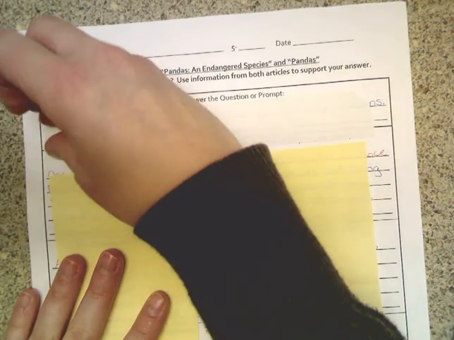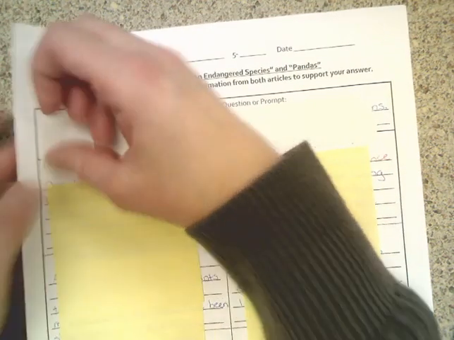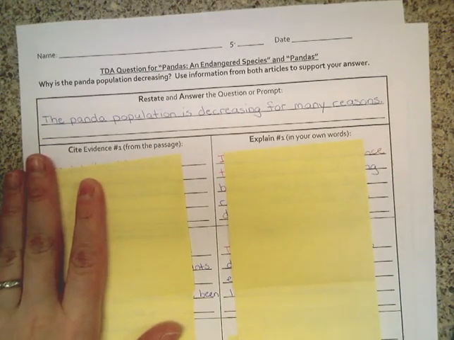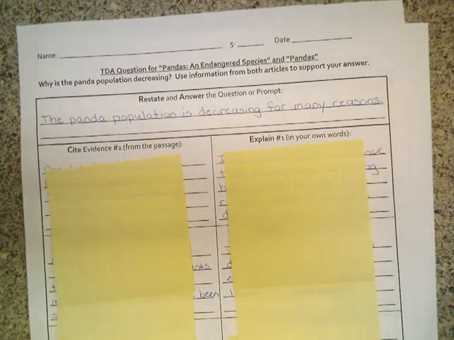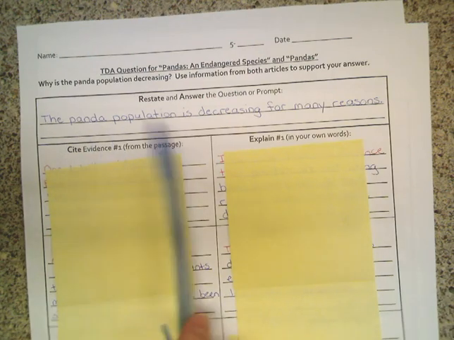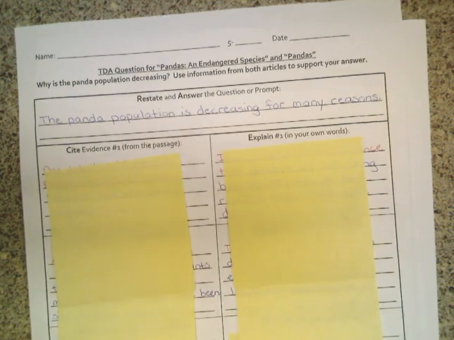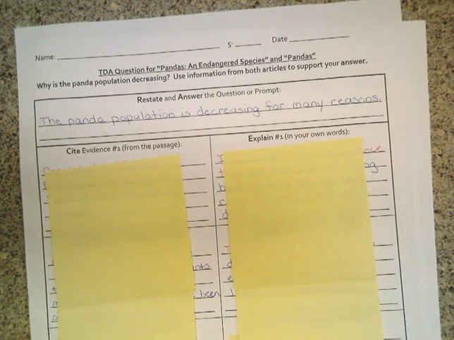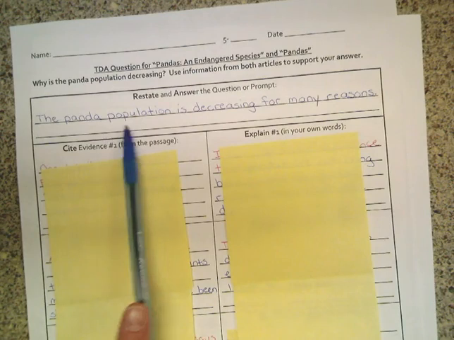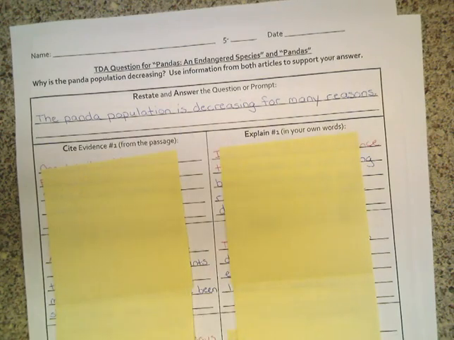Restate and answer the prompt question. I have it covered up here so it won't take time to write. The panda population is decreasing for many reasons. It's like a topic sentence. It tells your reader, I'm going to tell you why the population is decreasing. I'm not going to give you all my reasons just yet. That's going to come later. So pause the video, copy down this topic sentence for your restate and answer the question.